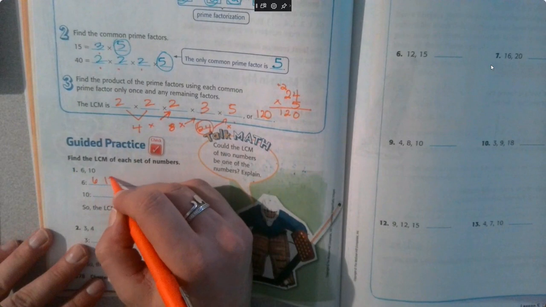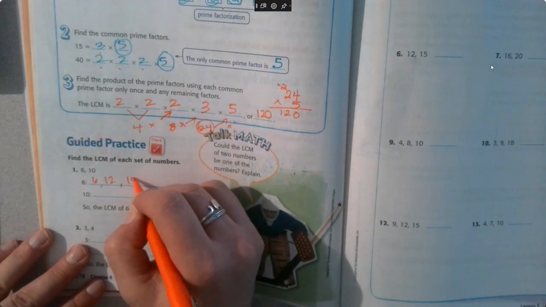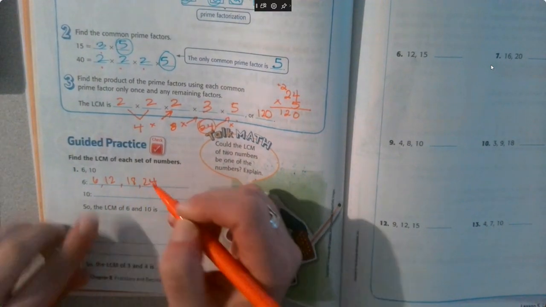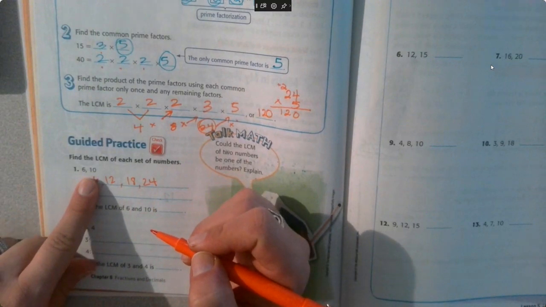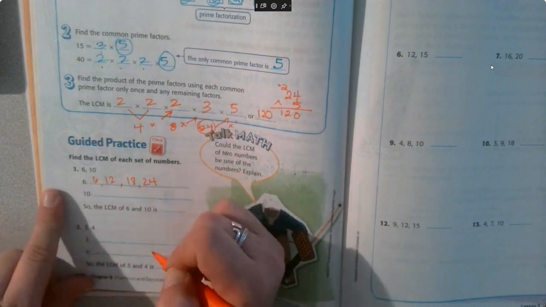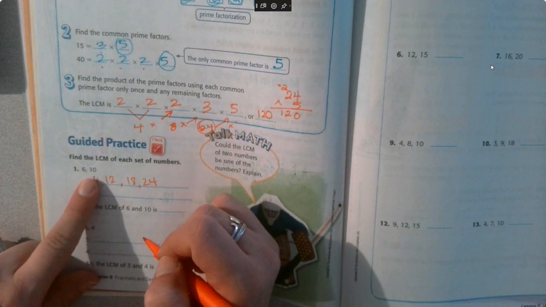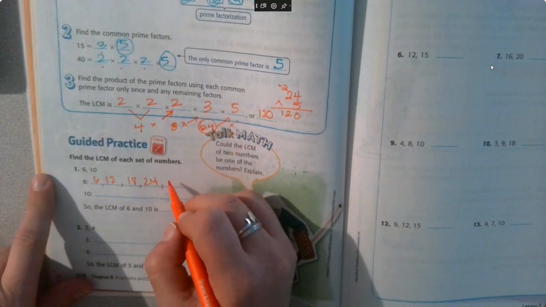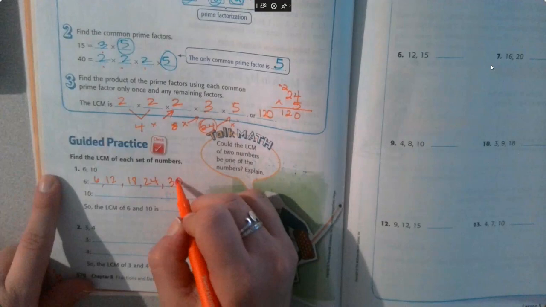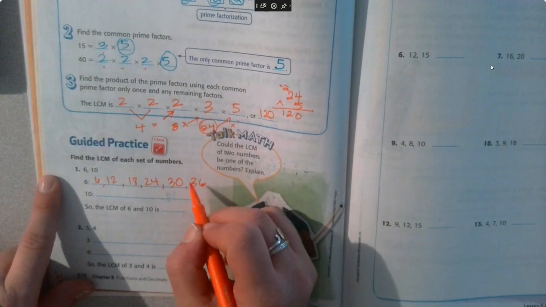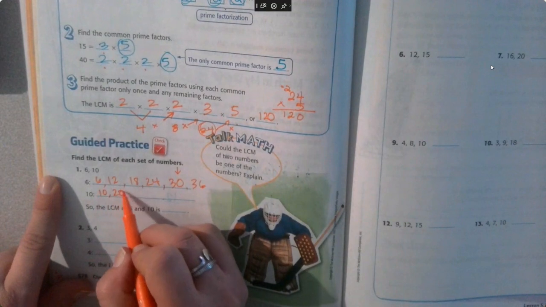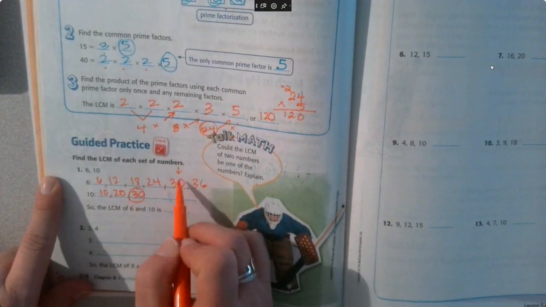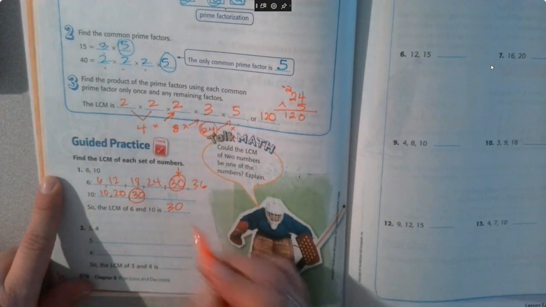6, 12, 18, 24. I can use some number sense here. Okay, this is a 10. When I get to a number that ends in a 0, it's a multiple of 10. I can probably stop for a second. I mean, some of you might keep going, but I could stop because I'm like, oh, 10 will go into that. 10, 20, 30. There's my least common multiple.